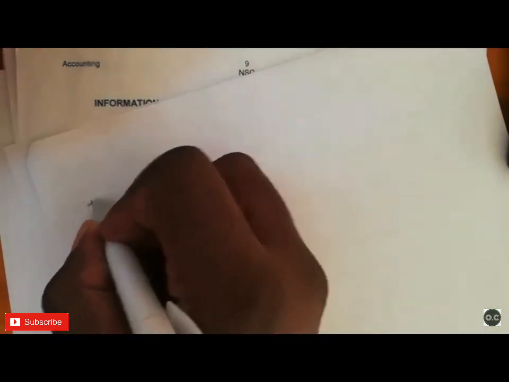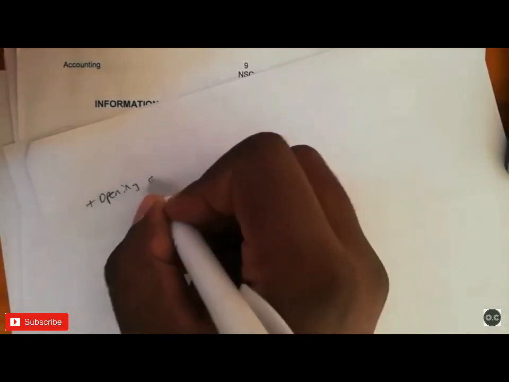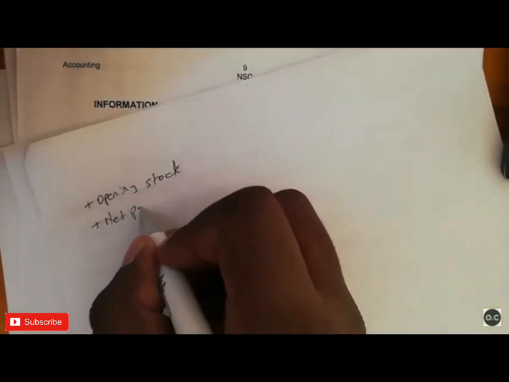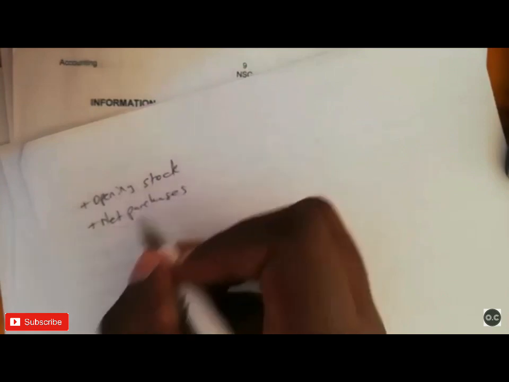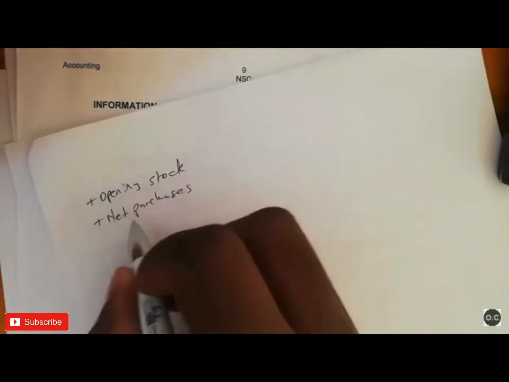We start by saying we've got our opening stock at the beginning, and then we add the net purchases. Net purchases means you have already accounted for returns.